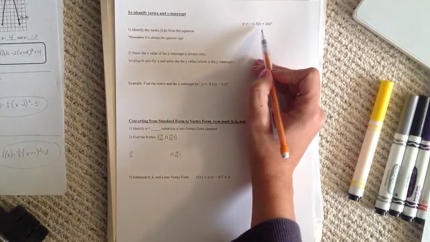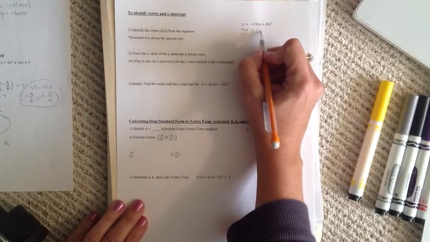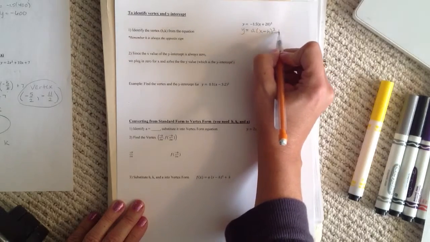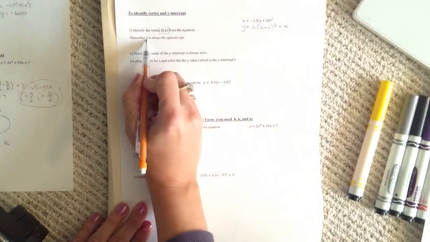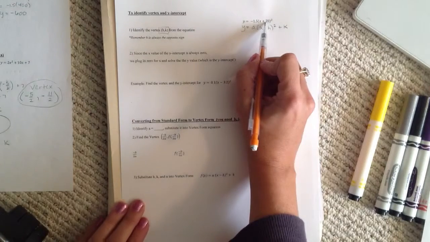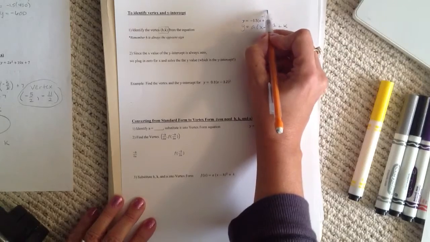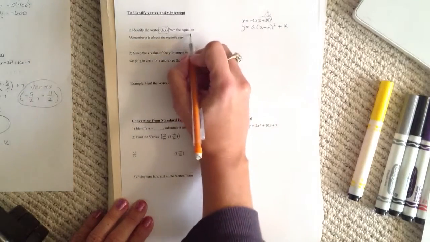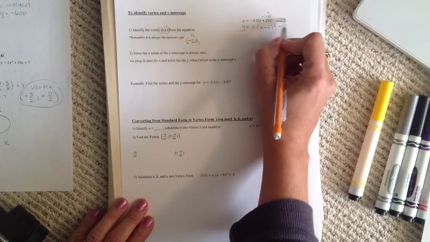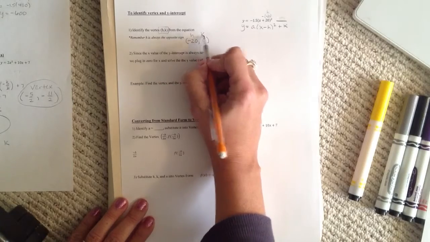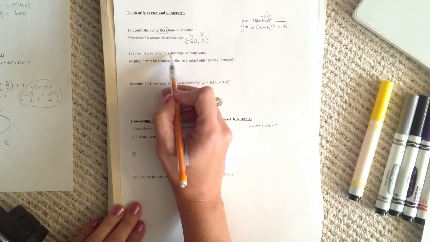So here's my example, and if I do this underneath it, I can identify the h, k right from the equation. Remember, h always has the opposite sign. So instead of positive 20, h is actually -20, because this was x minus -20. That's how it became positive 20. So h is -20. And k, since there's nothing written out here, is 0. So I have my h, k.